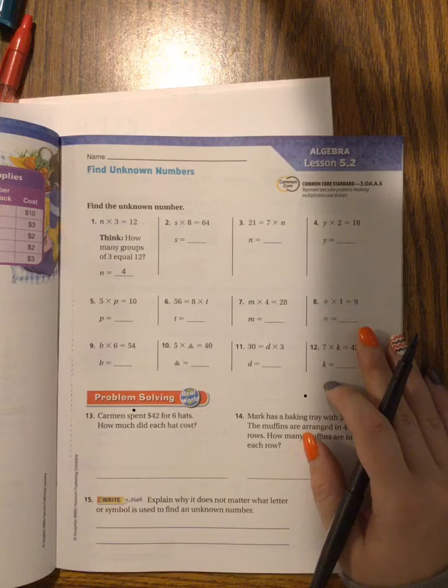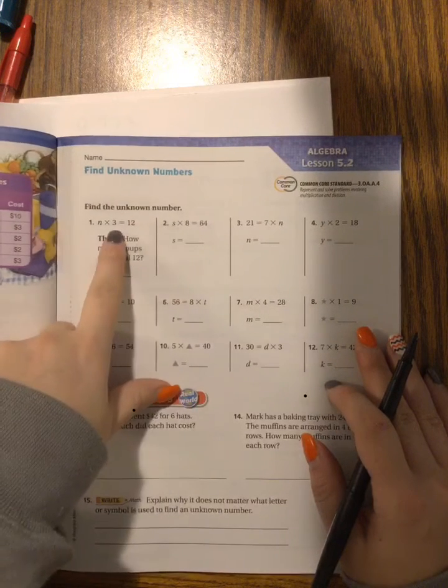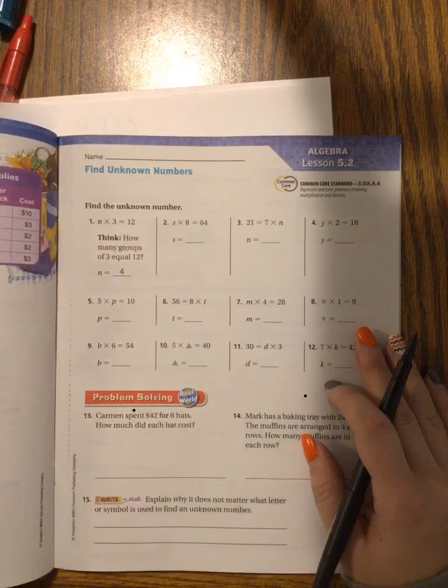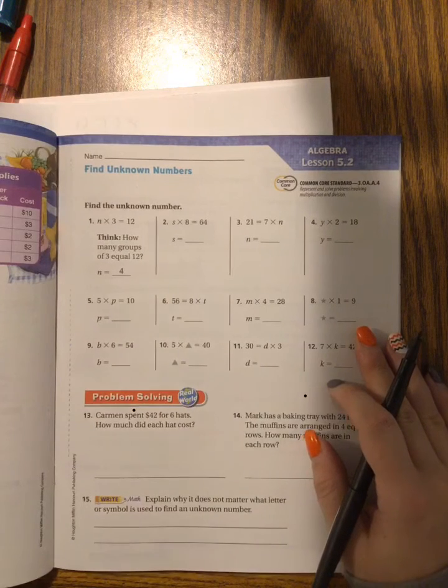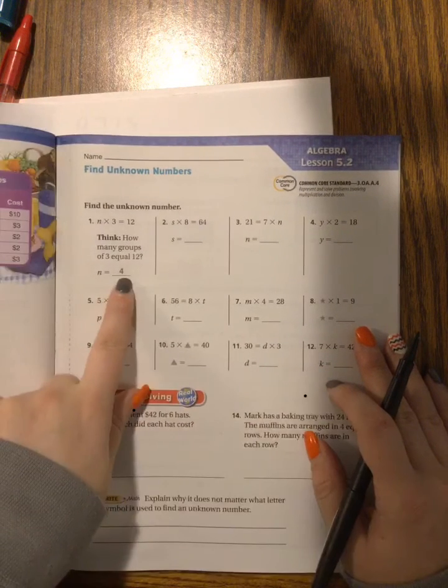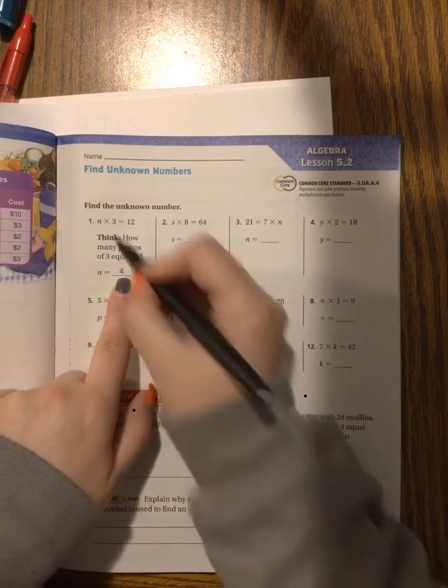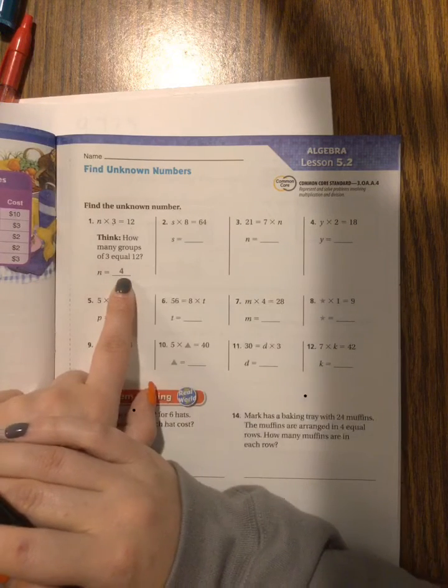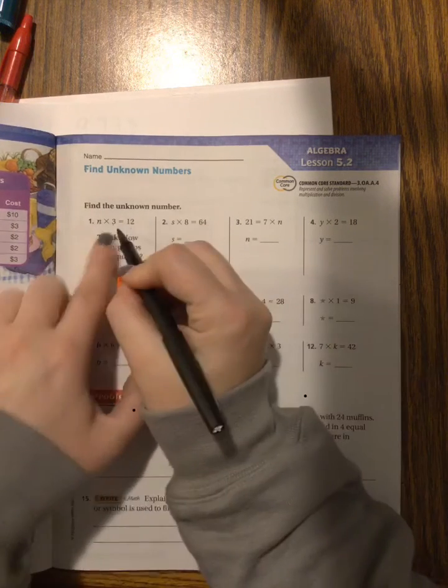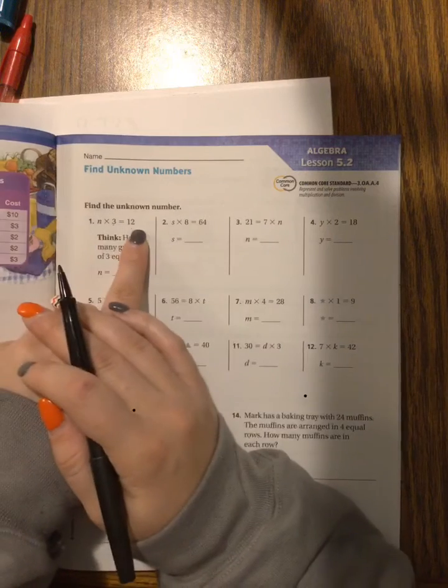facts, and we have to think to ourselves, something times 3 equals 12. So how many groups of 3 would I have in 12? Well, I would have 4 groups of 3 because 4 times 3 equals 12. So you're just really seeing what am I multiplying 3 by to make 12.